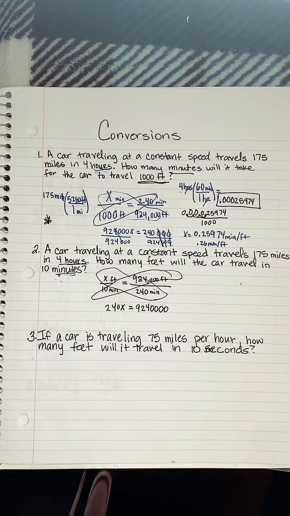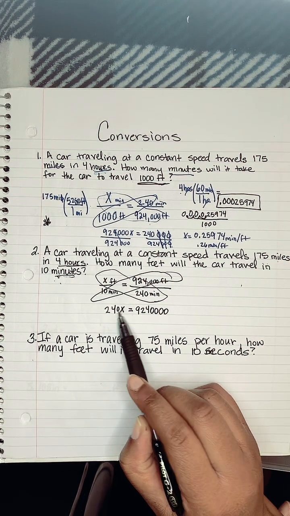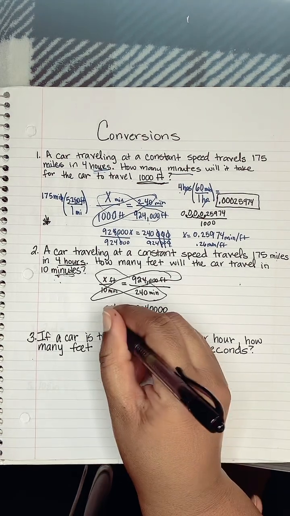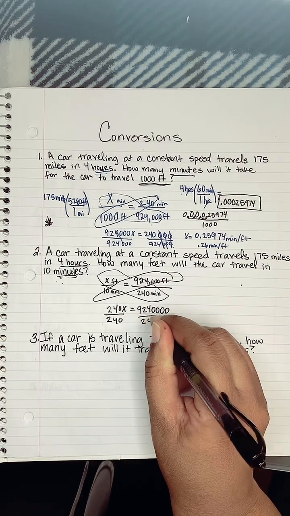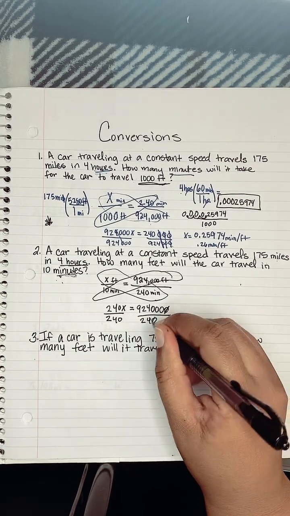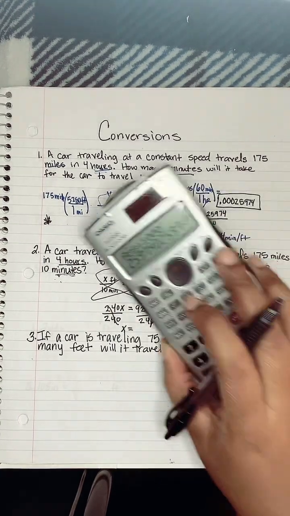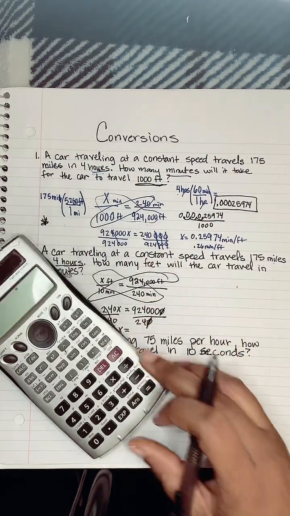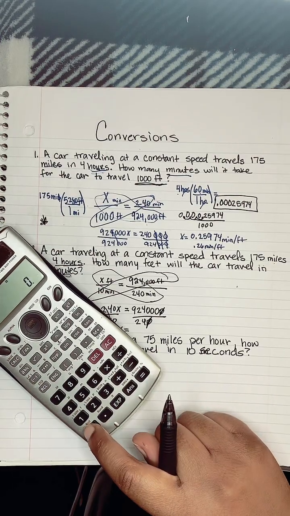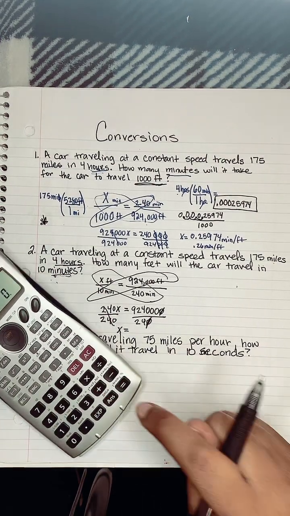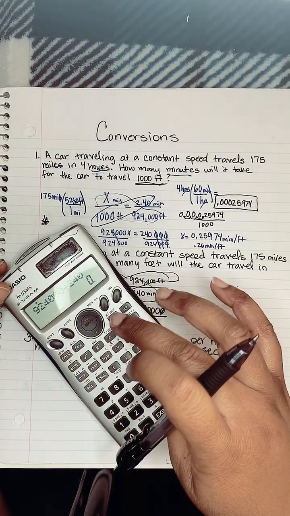Whenever we want x by itself, whenever we have a number attached to a variable, they're multiplied. So to undo that, we're going to divide by 240. This 0 and this 0 can cancel out. So we would get x equals, let's put it in the calculator. 924,000 divided by 240. Actually, let me get rid of that 0.